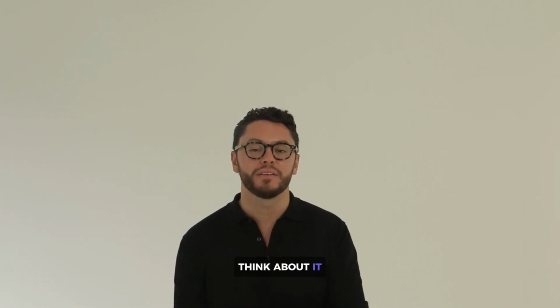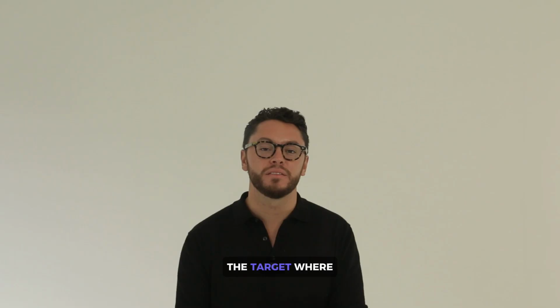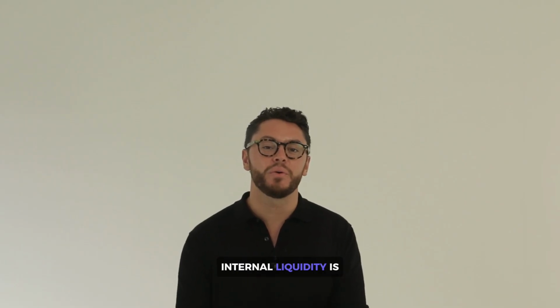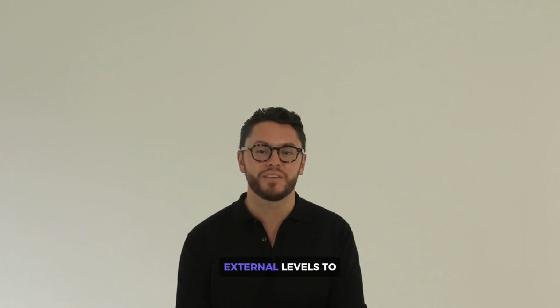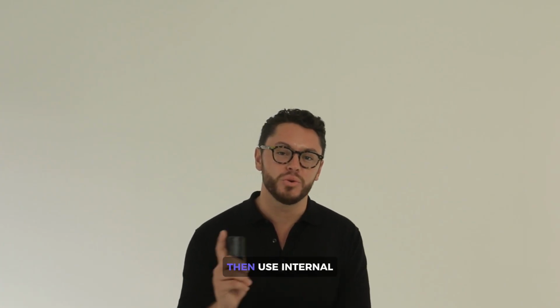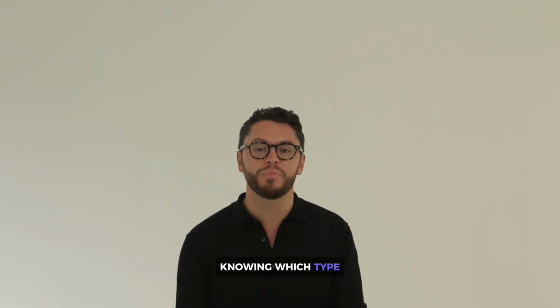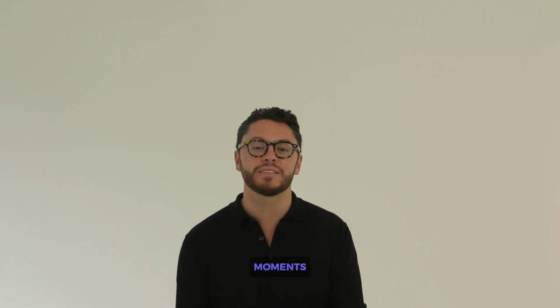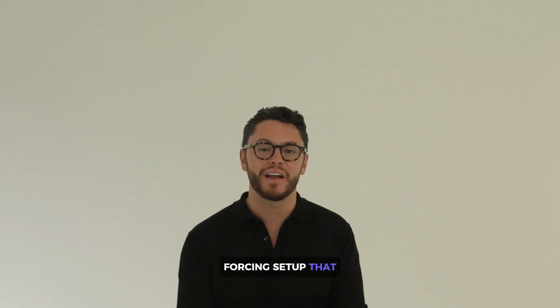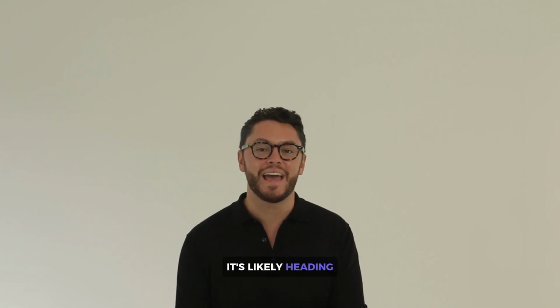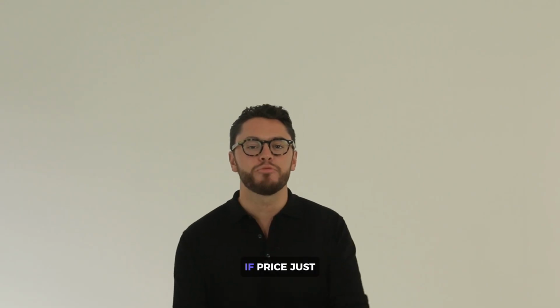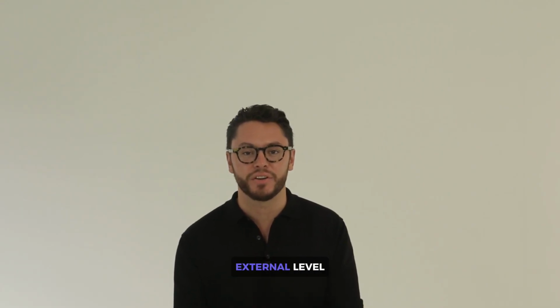Here's how to think about it. External liquidity is the target, where price is going. Internal liquidity is the path, how price gets there. Price reaches for external levels to grab orders, then uses internal levels as stepping stones along the way. Knowing which type is in play at any given moment helps you stop forcing setups that aren't ready. If price just swept external liquidity, it's likely heading to fill internal liquidity next. If price just filled an internal gap, it's likely reaching for the next external level.